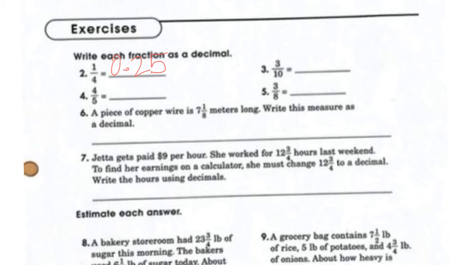Now, on the next one, you have 3 divided by 10. And when you do that, you get 0.3. So pause the video and do problems 4 and 5.